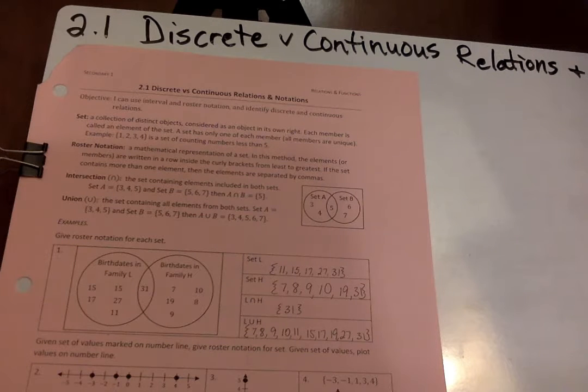Hello students, today we will be going over 2.1 discrete versus continuous relations and notations. Now, I'm going to just go over this vocabulary really quick and then we'll be moving on. Our objective: I can use interval and roster notation and identify discrete and continuous relations.